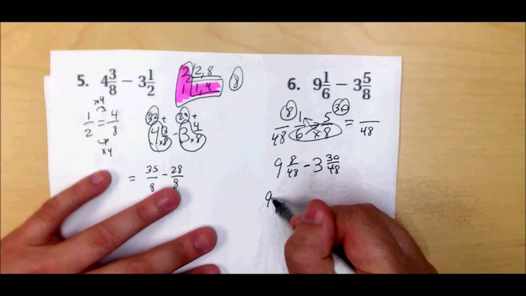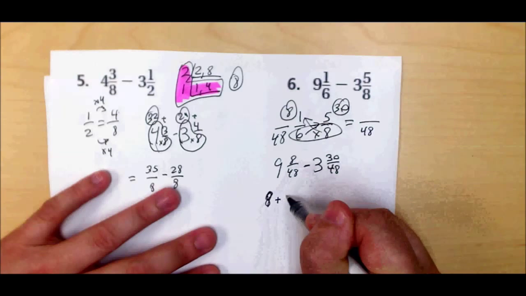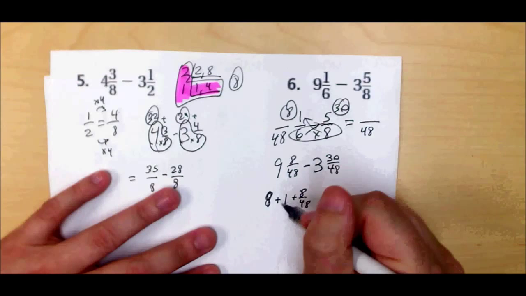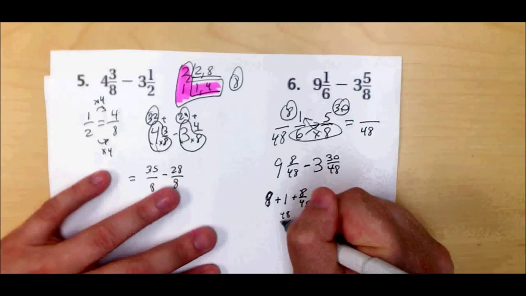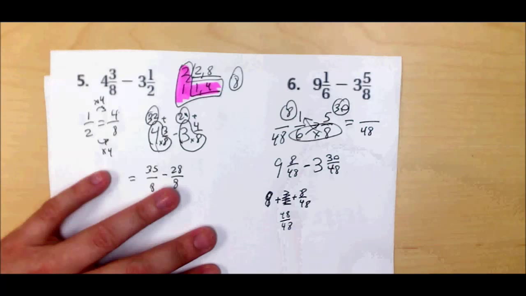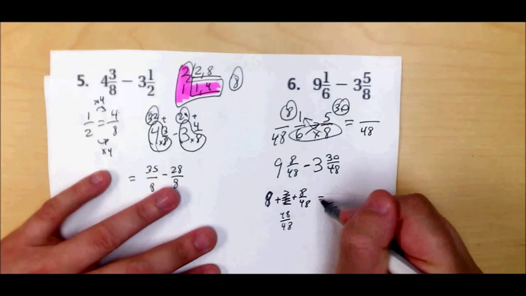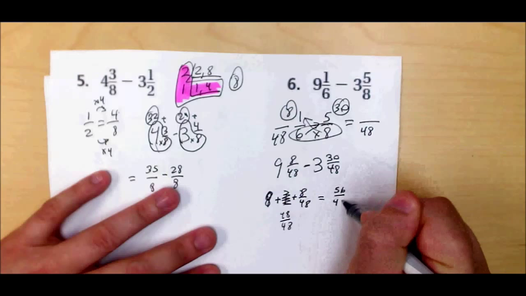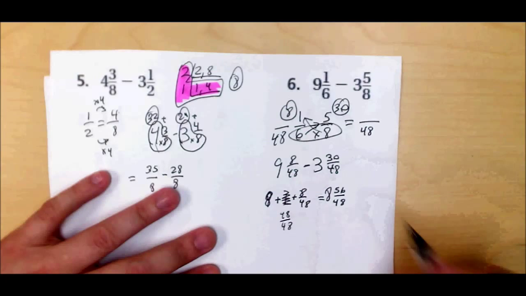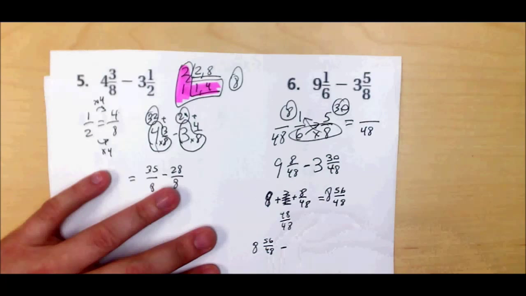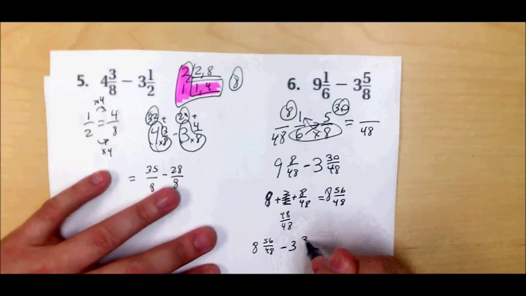So 9 becomes 8 plus 1 plus 8/48. 1 becomes 48/48. And if I add 48 plus 8, I get 56 over 48, and then my whole number is 8. So I have 8 and 56/48 minus 3 and 30/48.